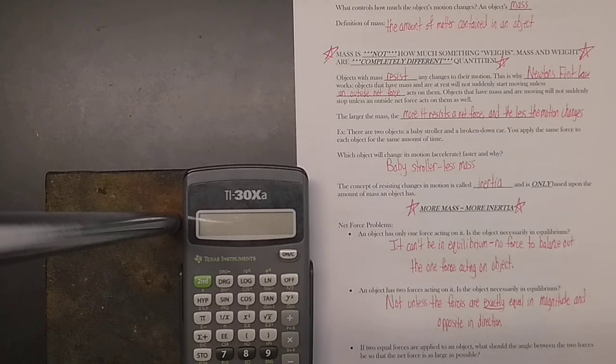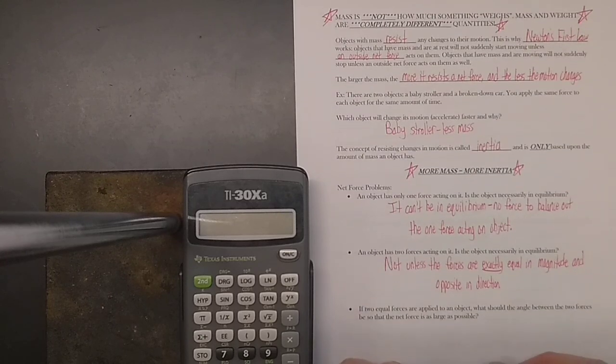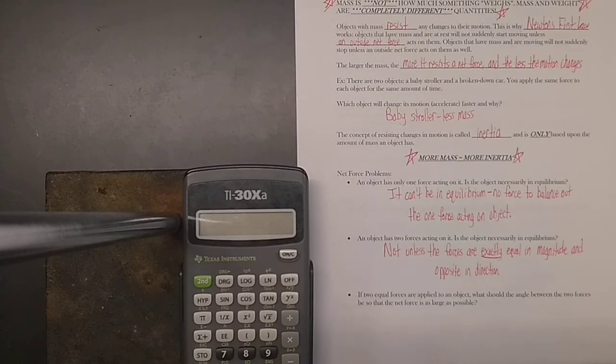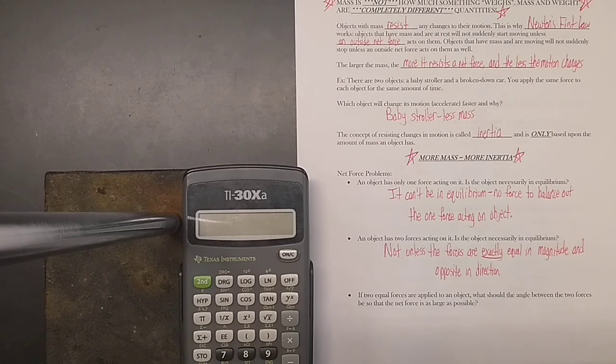Let's move on to the next. If two equal forces are applied to an object, what should the angle between the two forces be so that the net force is as large as possible? In other words, for this question, think about you're trying to push a truck or something. You're trying to push a car that's broken down. How do you want to angle your force between you and whoever's helping you so that the maximum force is on the car, so that you're not working against each other, so that you're getting the car the biggest acceleration possible? It's pretty obvious if you think about it that way.